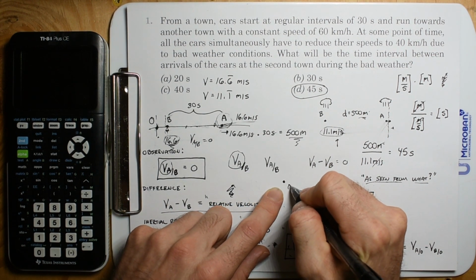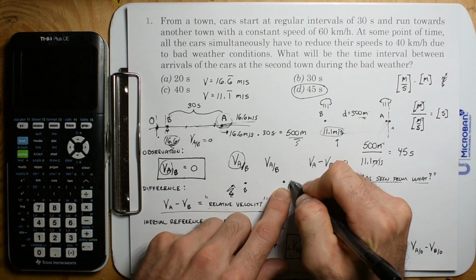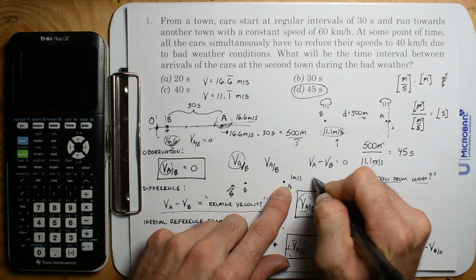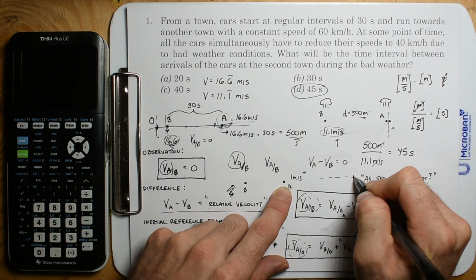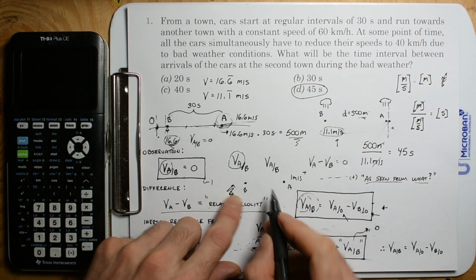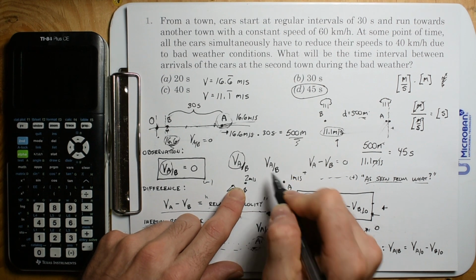So we're going to say car A and then car B. Car A is moving at 1 meter per second this direction. This is going to be the positive direction, this is going to be the negative direction. Car B is moving at 2 meters per second.